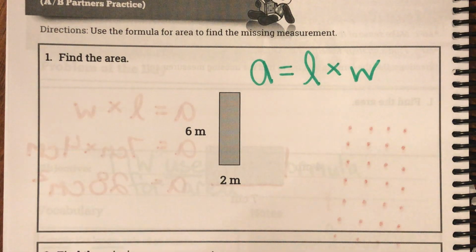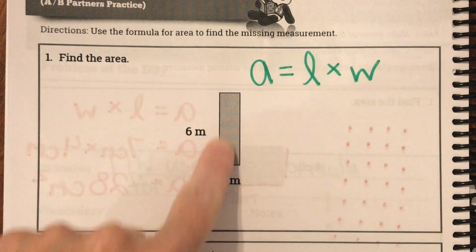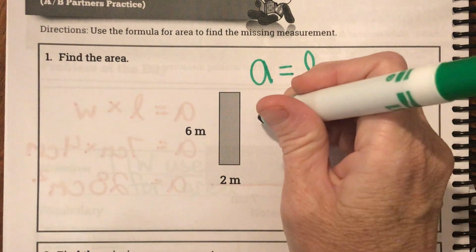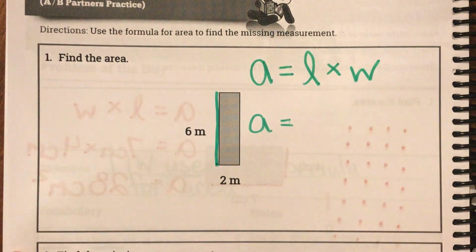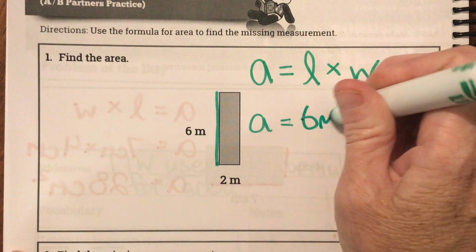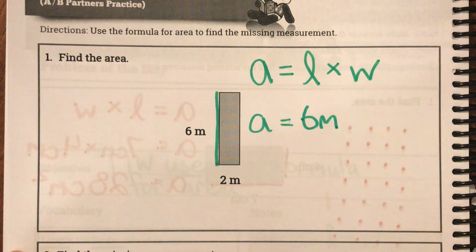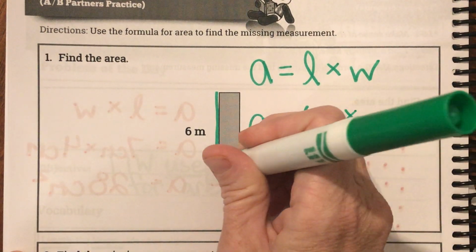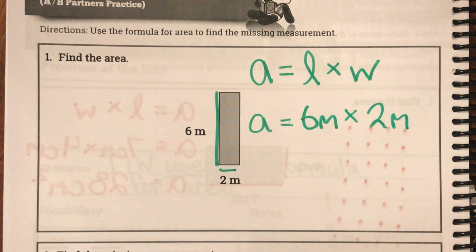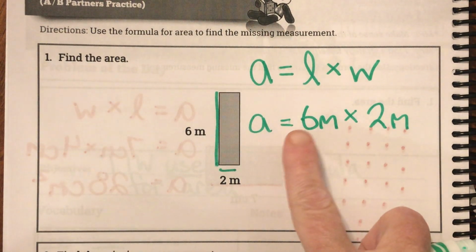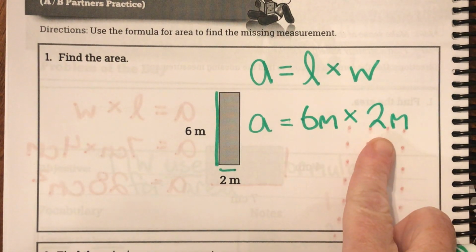Okay, this time I don't know my area. I don't know the number inside. I do know my length though. I know my long number is 6 meters. That's my measurement, meters. And I do know my width. My short one is 2 meters. So this time, what is 6 times 2?